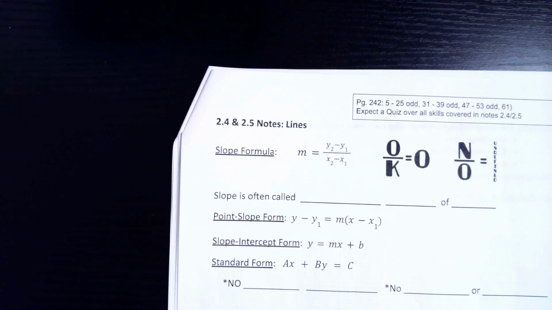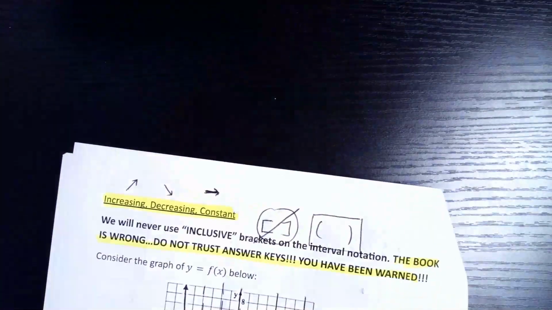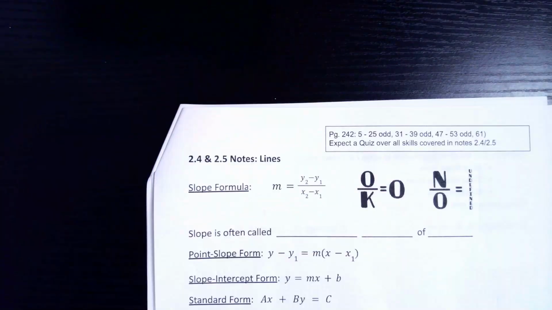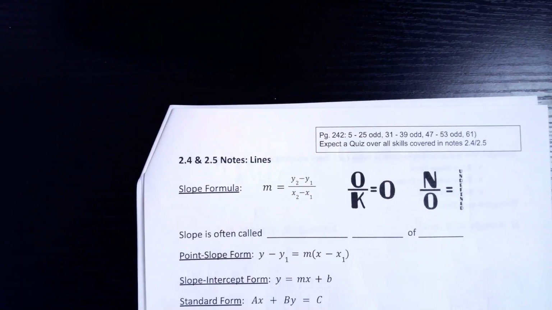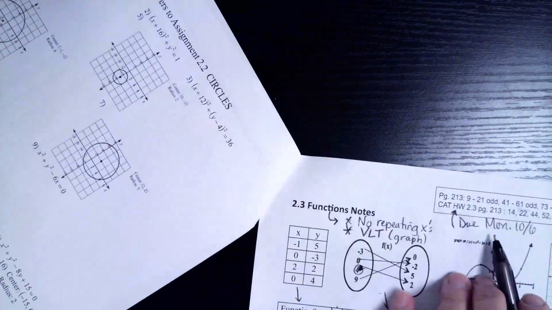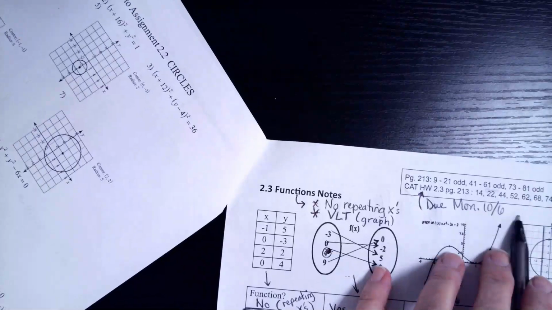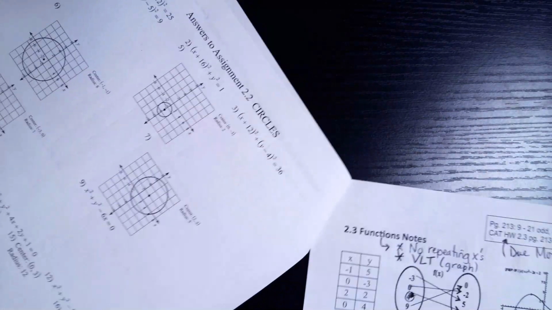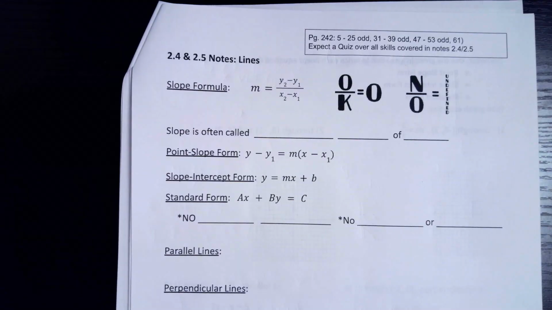All right? And that literally is all the notes I have for 2.3. So let's go back to, you have a 2.3 assignment, and that'll be due Monday. All right? So we're going to go right into 2.4 and 2.5. So the book made 2.4 and 2.5 two separate lessons, but they all are about lines.